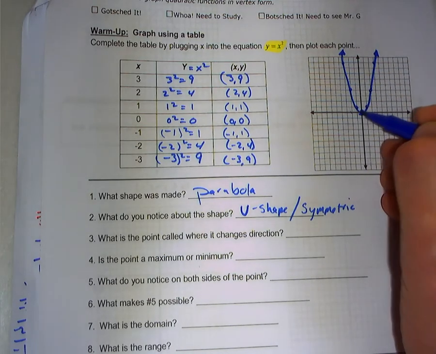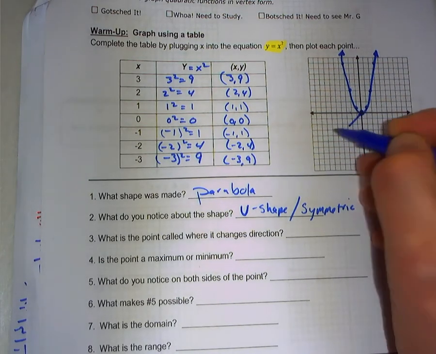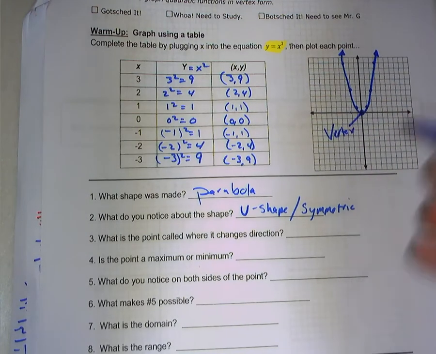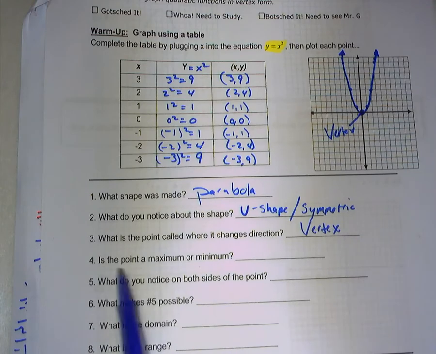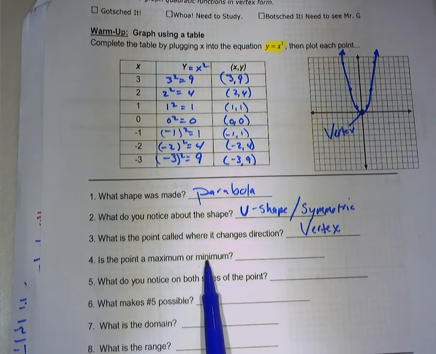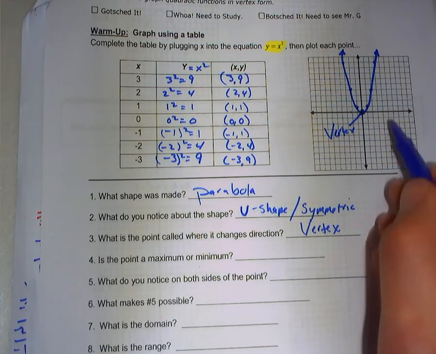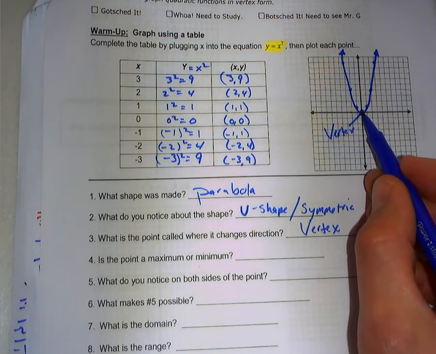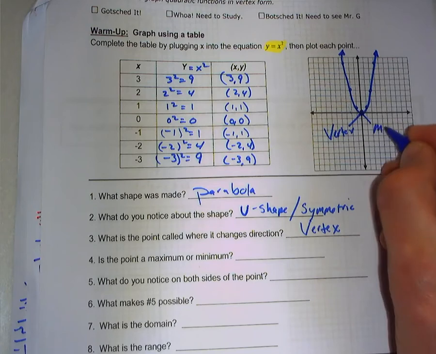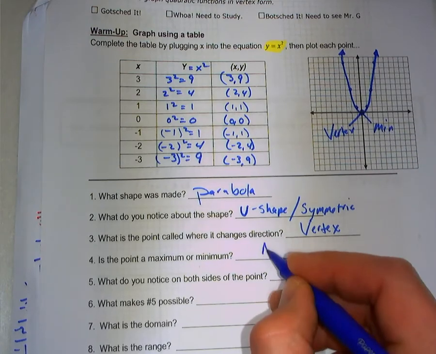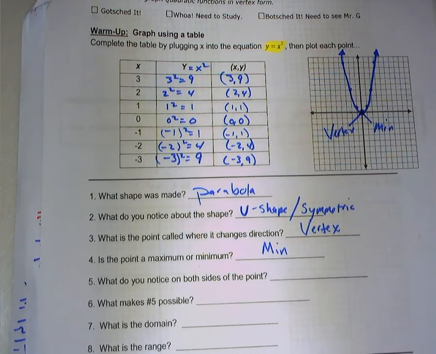What is this guy called? That's the vertex. And that's also known as a minimum or maximum. So this vertex, is this the lowest point or highest point on the graph? That's the lowest. So in this case, it's a minimum. Or min for short.